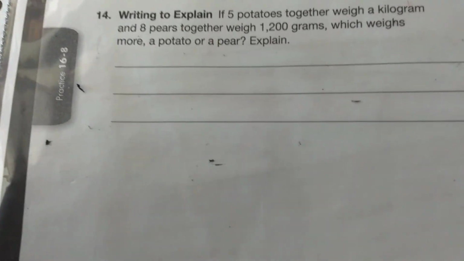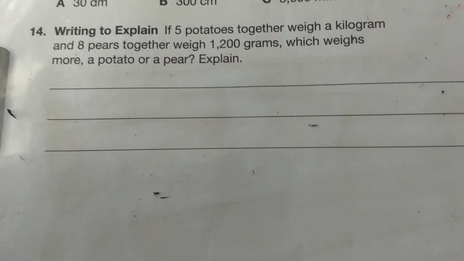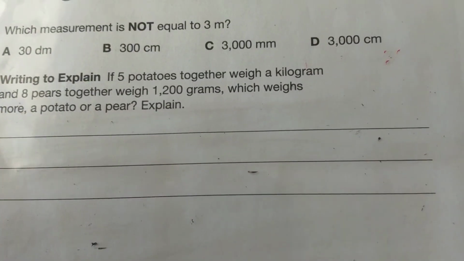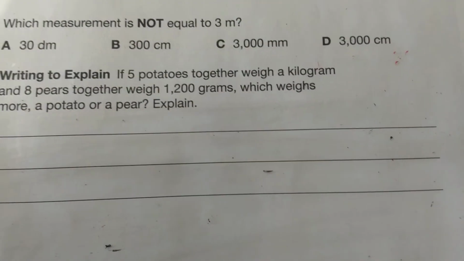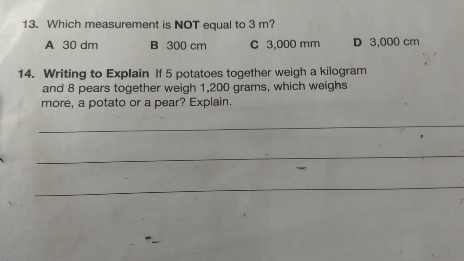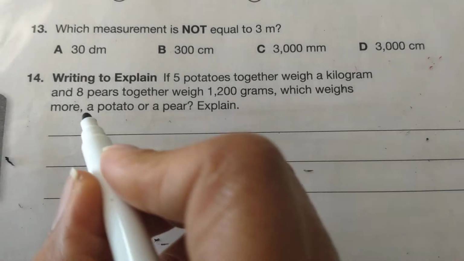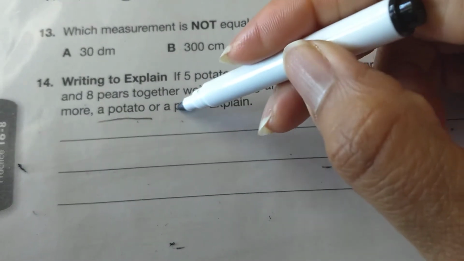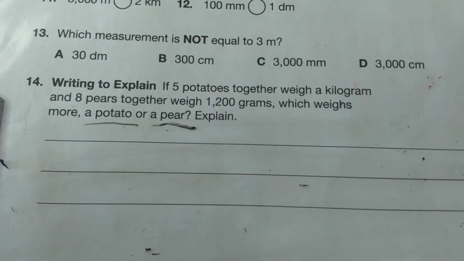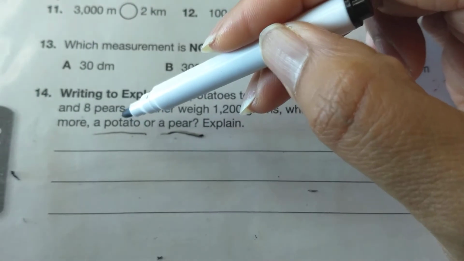So let's look at number 14. It says, writing to explain. If 5 potatoes together weigh a kilogram and 8 pears together weigh 1,200 grams, which weighs more, a potato or a pear? This is the clue right here, guys. A potato, a pear.